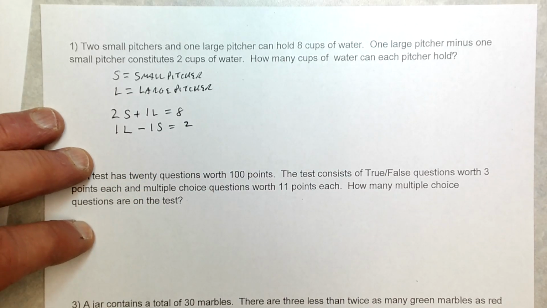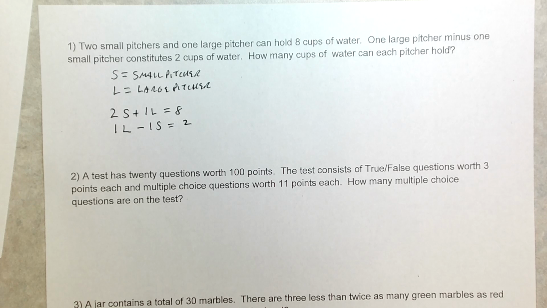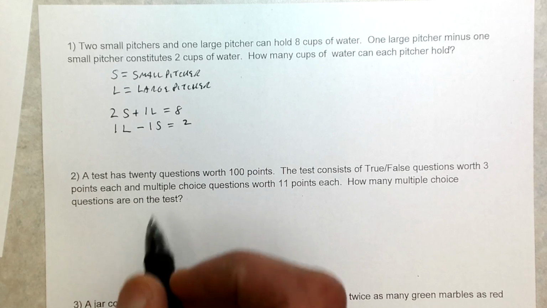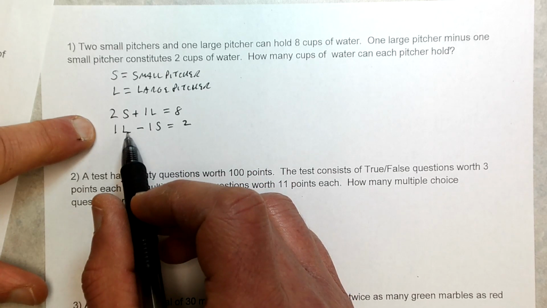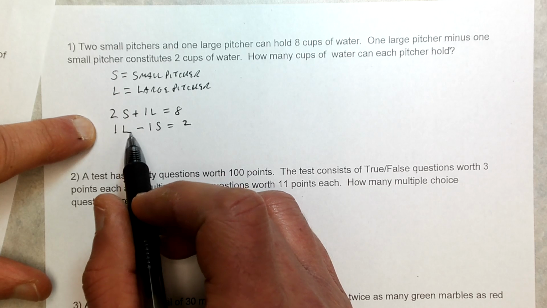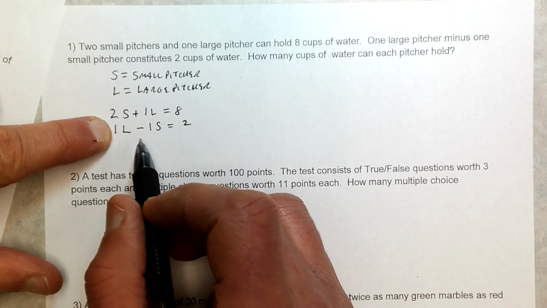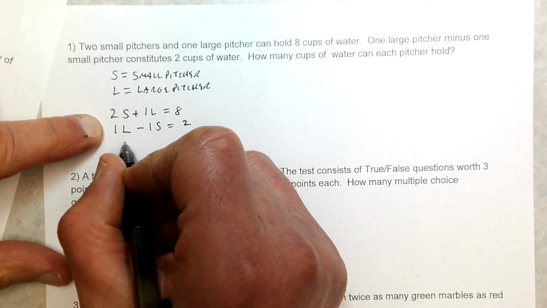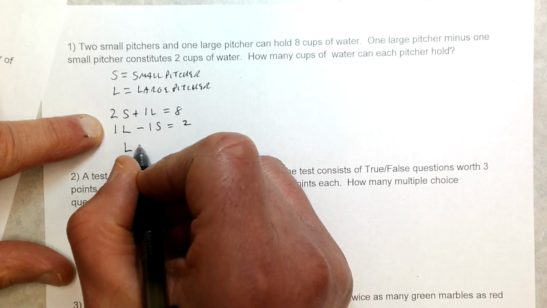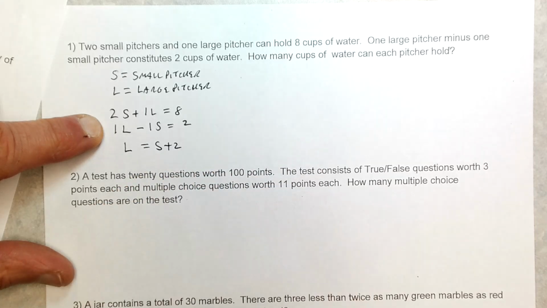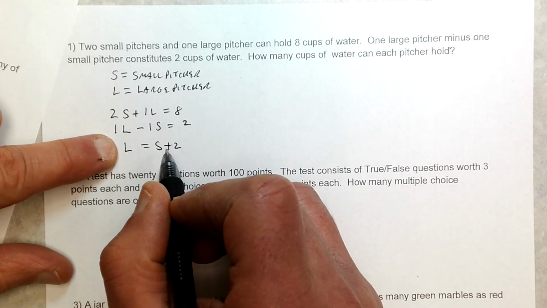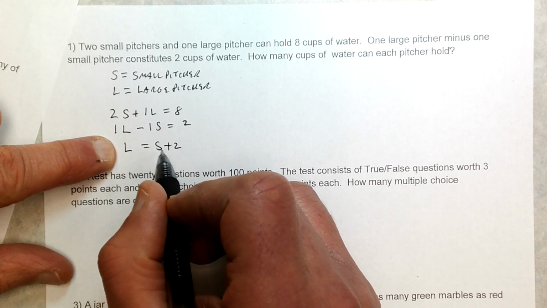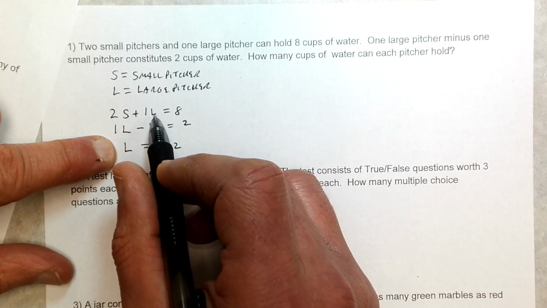All right, now we got our system, and now it isn't so much that we have a word problem, it's just how do we go ahead and solve the system, and we have a couple of algebraic methods. Both the substitution or the addition method would work here, but I think just because it'd be so easy to solve one of these equations for a letter, let's try this by substitution. So I'm going to solve this bottom equation for L, and I would get that L, if I added S to the other side, is equal to S plus 2. And then with substitution, once you have one equation solved for a letter, I'm going to substitute that value in for L in the other equation.